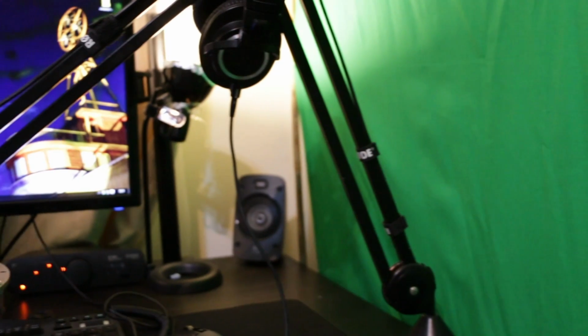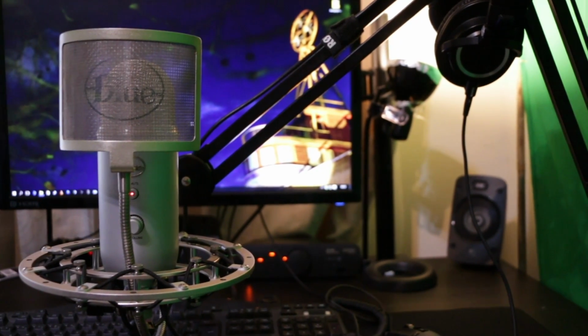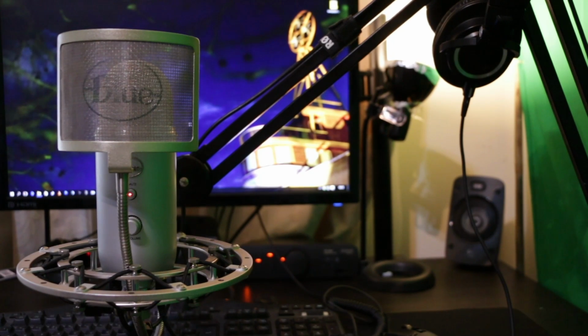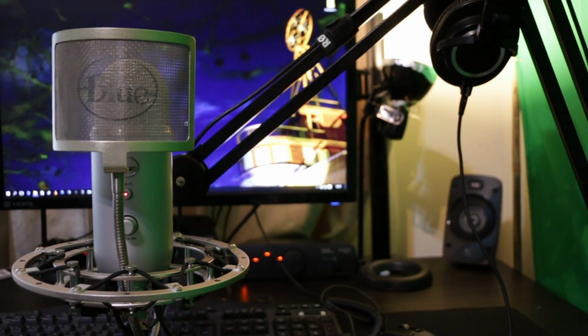And all of this is attached to my desk with this Rode PSA arm. This just allows me to position the microphone where I need it. It's very comfortable, very easy to use. And the headphones there, they're my Audio Technicas.